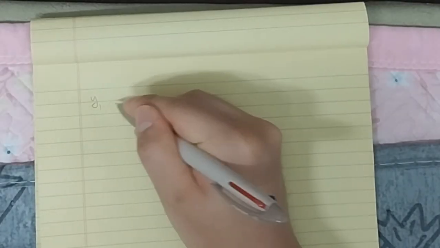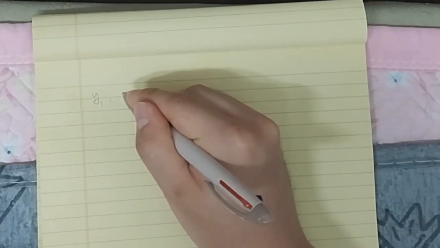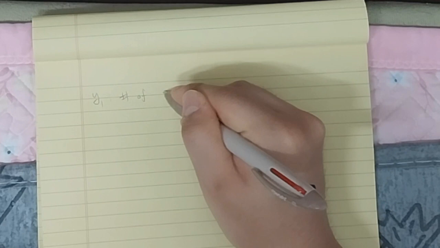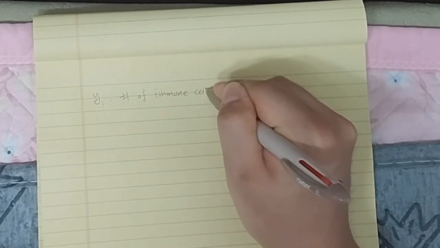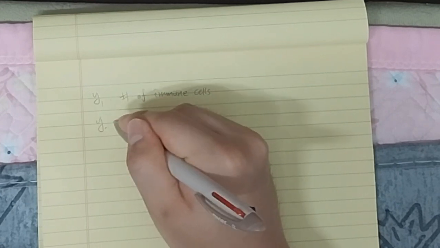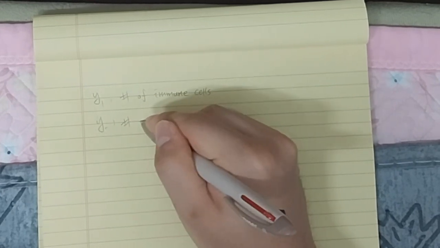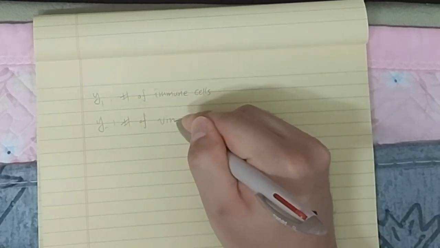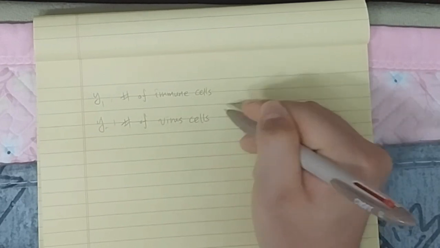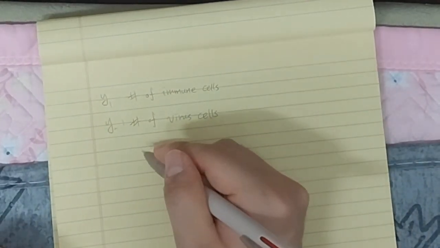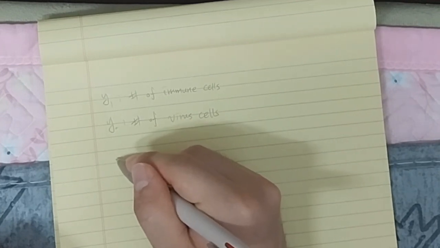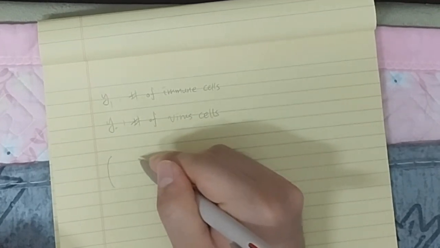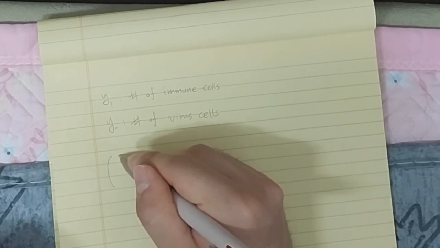Y1 is the number of immune cells, and Y2 is the number of virus cells, and the rate of change of each is as follows.